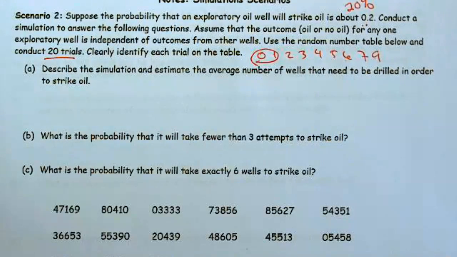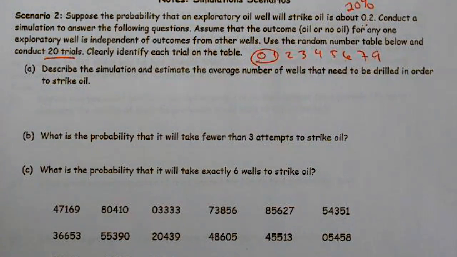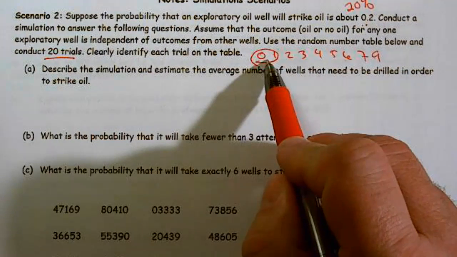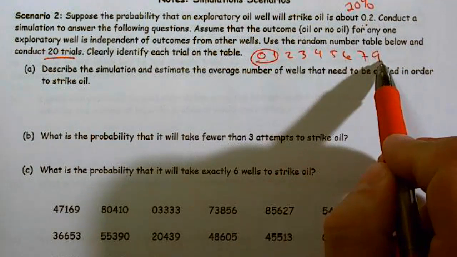Any combination of 2 would give me 20%. Or I could have used two-digit numbers, but generally speaking, it's a lot faster if you can use one-digit numbers. One digits are always faster than two digits. So I'm going to use one-digit numbers. I'm going to say 0 to 1 hits oil, and 2 through 9 do not hit oil.